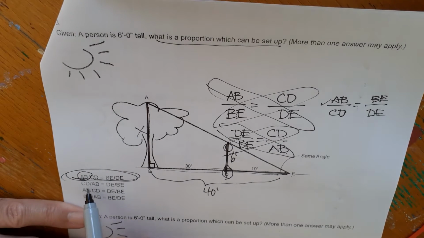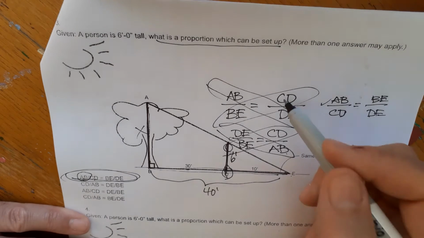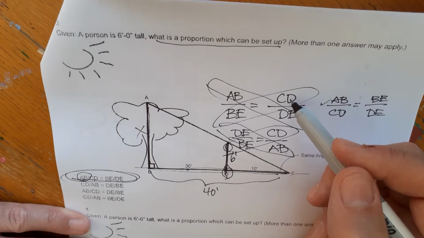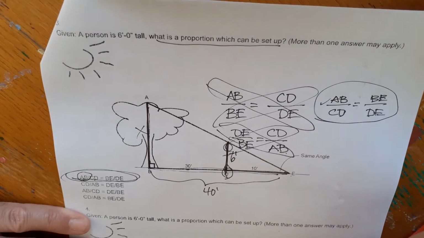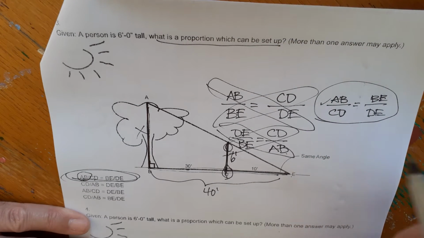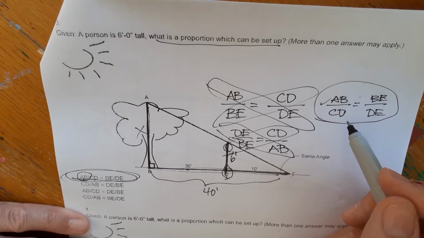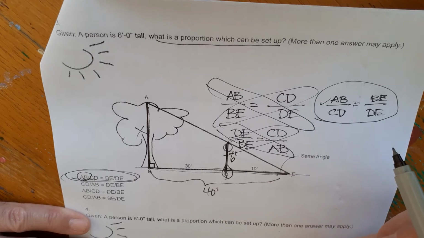And if you start to look at the others, we can find errors. So CD over AB. That's not going to work, and I'd probably rather go this forward direction than go the elimination process. I'd rather go this way and see what I can get to match up with what I've created.